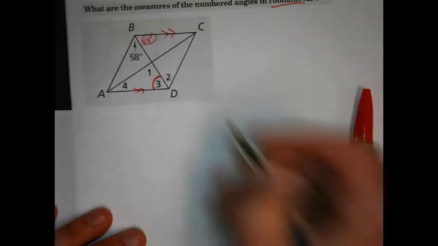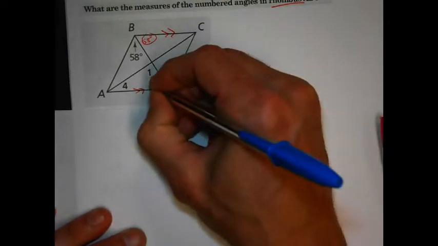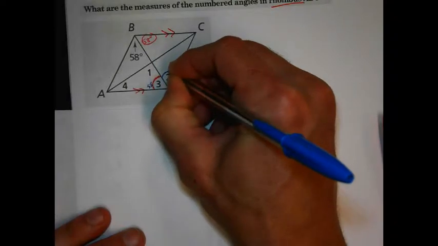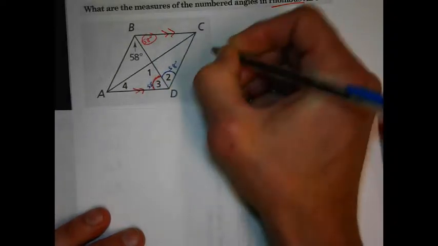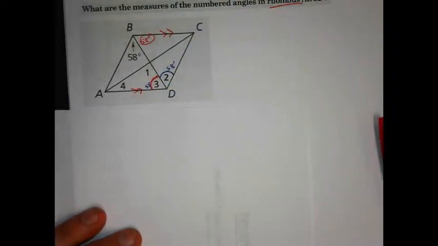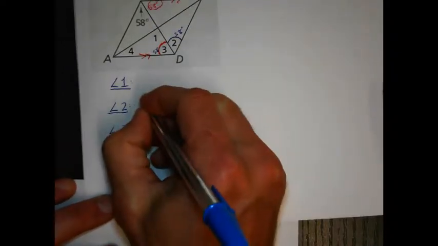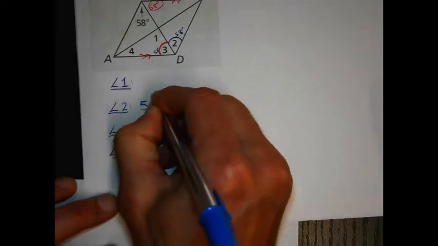So that means angle 3 is 58. And that means angle 2 is 58, right? Holy cow. So we now know angle 3 and angle 2 are both 58. Let's go ahead and write that down. Angle 2 is 58. Angle 3 is 58. Some neat information that's happening here. Now there's more. Just wait, there's more.